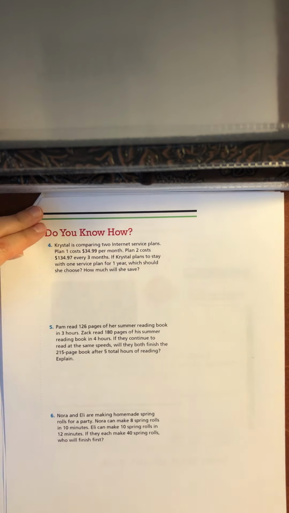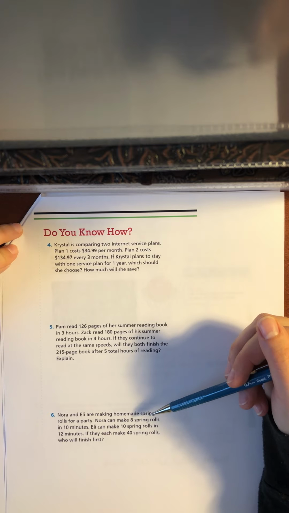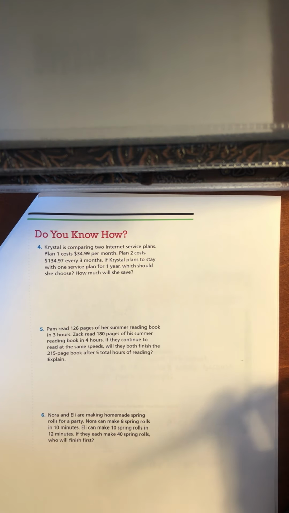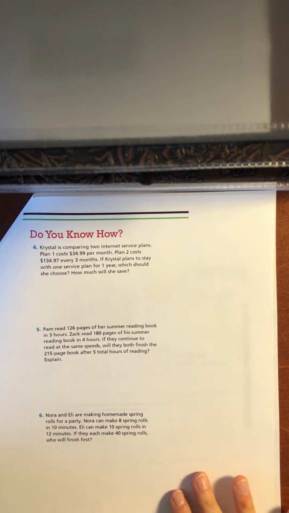All right, that's all the examples. What I would like you to do now is I want you to do the do you know how questions. I'll post a picture of this in Google Classroom, a picture of the worked out solutions. Then you're going to do the first page of the practice and problem solving, and I'll post a picture of that as well. All right, first lesson done.